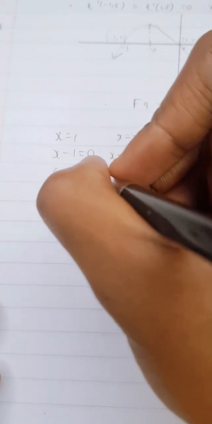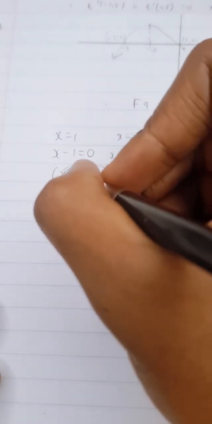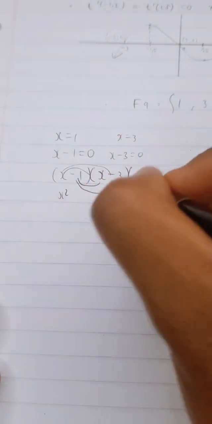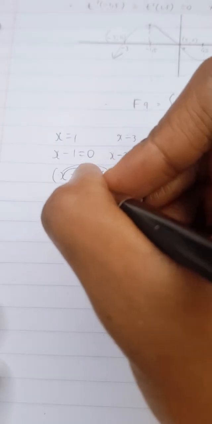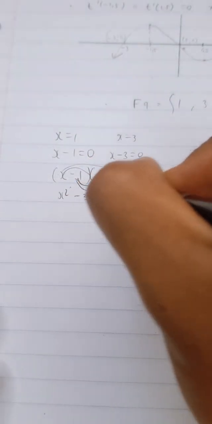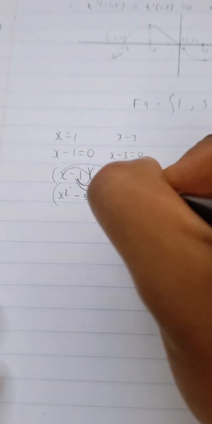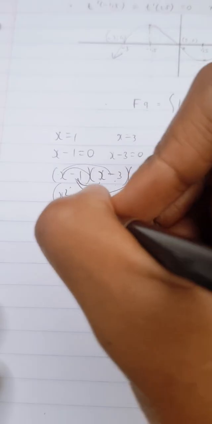So I can quickly check what it is actually. If we distribute this, x times x, x times negative 3, negative 1 times x, and negative 1 times negative 3: x times x gives me x squared, x times negative 3 is negative 3x, negative 1 times x is negative x, and then negative 1 times negative 3 is positive 3. We have x squared minus 4x plus 3.